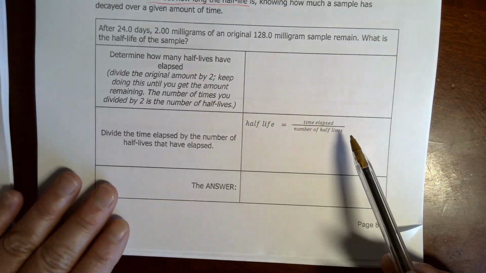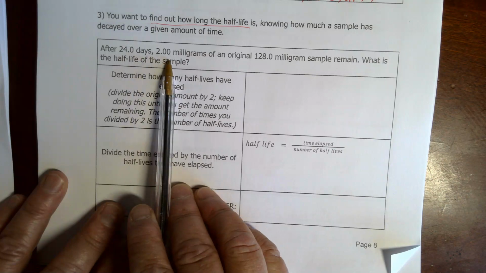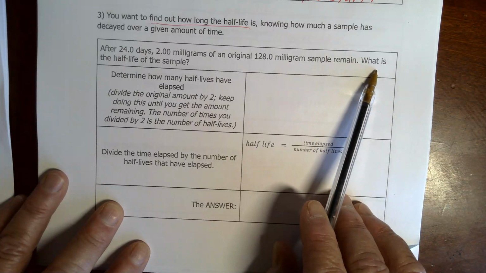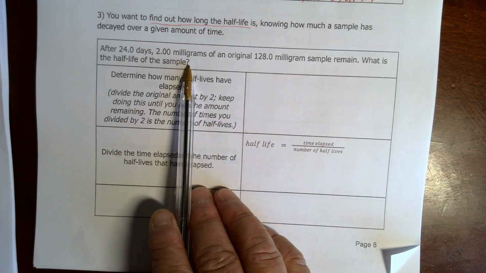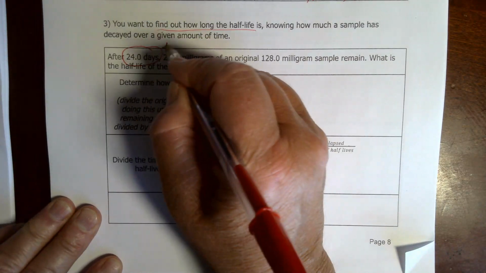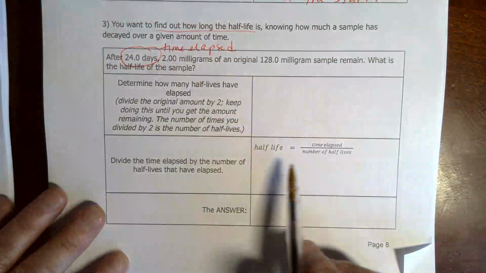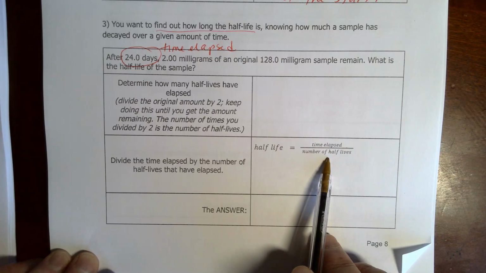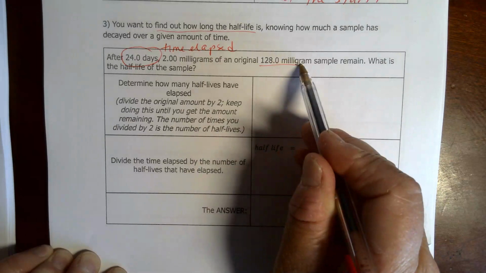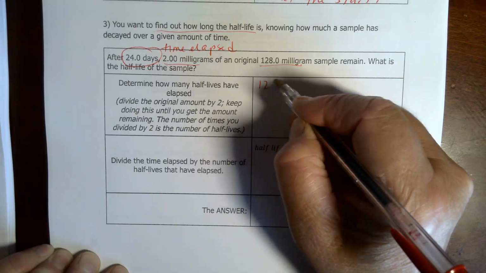So to do that, let's see what we have in this problem. After 24 days, 2 milligrams of an original 128 milligram sample remain. What is the half-life of the sample? So time elapsed, we know that. We don't know the half-life, so we have to figure out the number of half-lives. To do that, we know the original quantity and we know the final quantity. So we can figure this out.